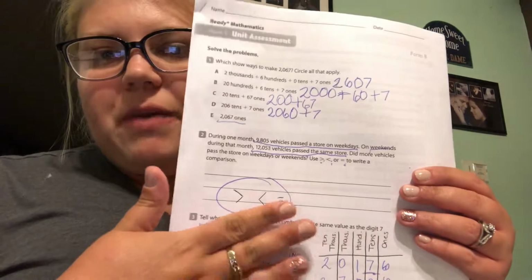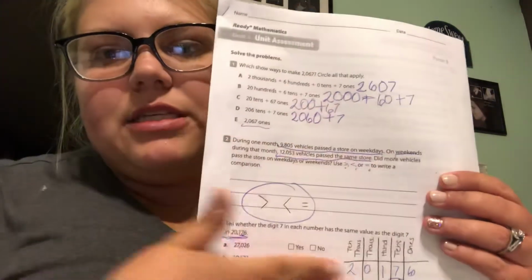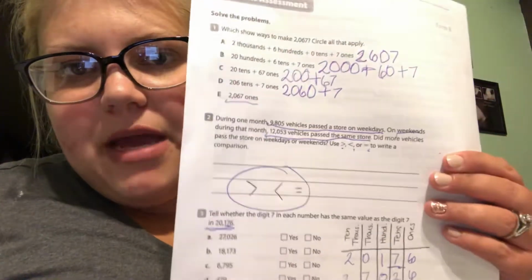Hi guys, we would have just gone over the math packet, Unit 1, Unit Assessment Form B. Remember, it's going to look backwards right now because I'm doing forward-facing camera, but this is the work that I'm going to expect to see on that paper when we go over it tomorrow in class.